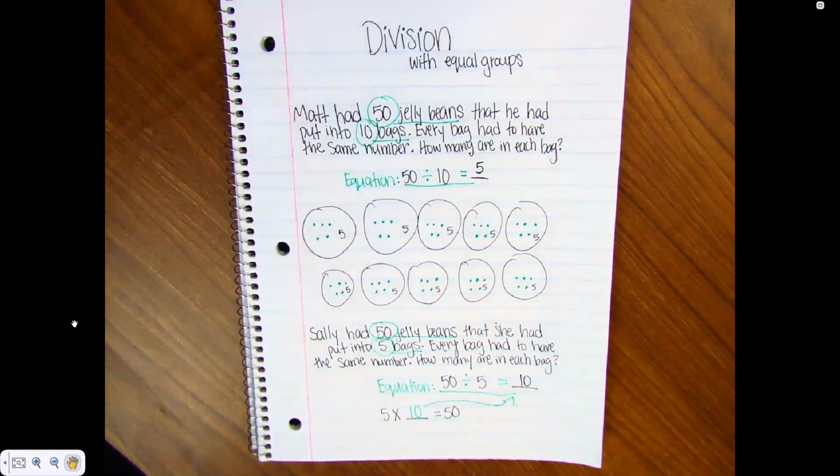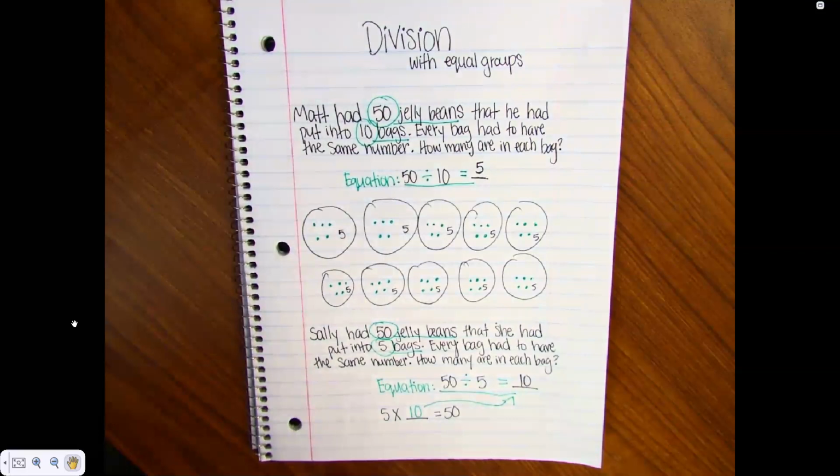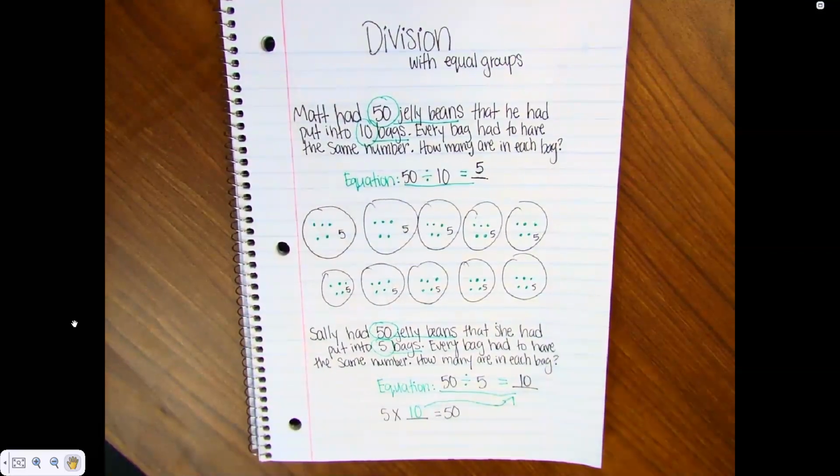But I think it will actually be easier to look at fact families for some of us than equal groups, okay?